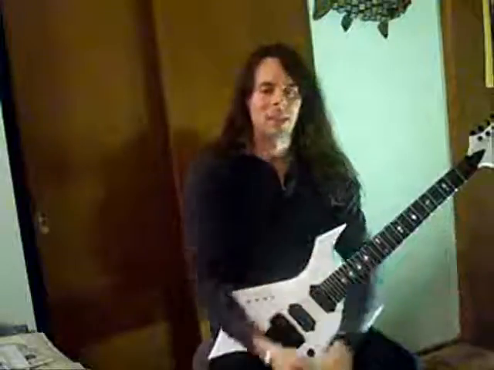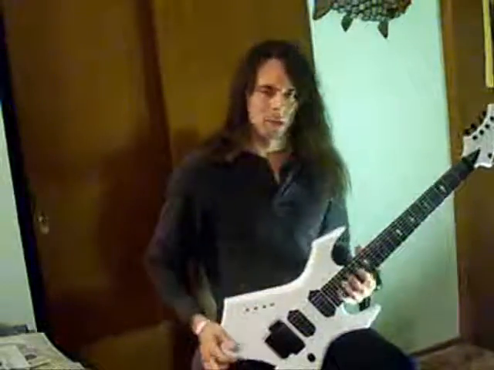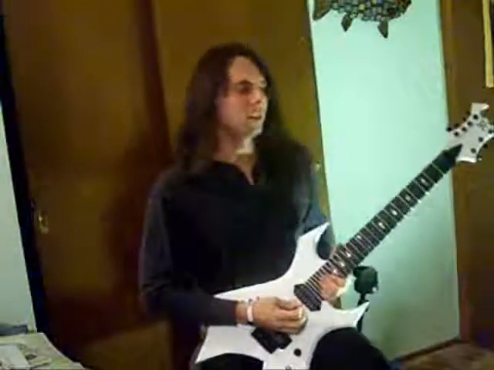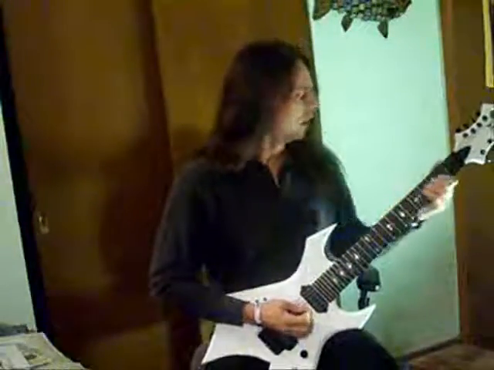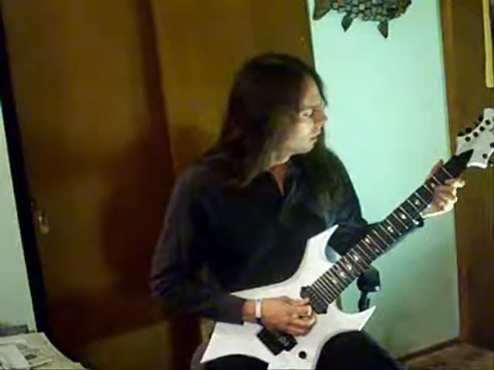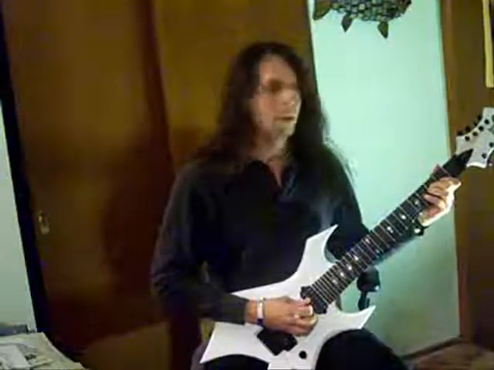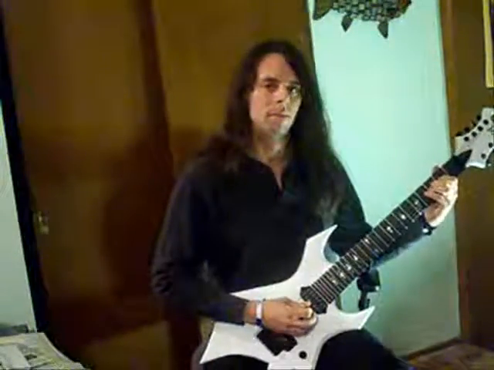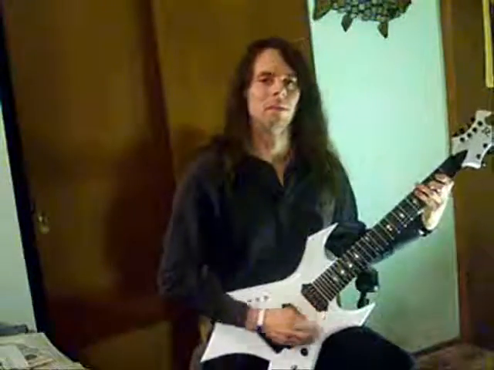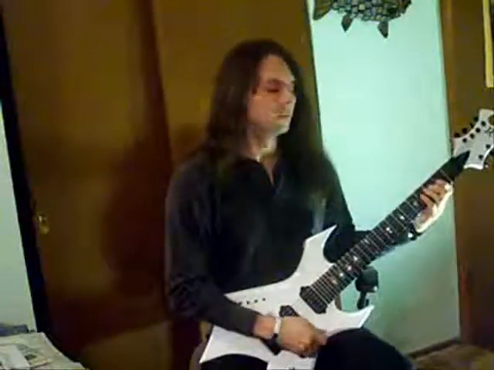Welcome to the lesson. Today I'm going to go over some applied theory for the guitar. Really cool stuff. We're going to do this in the key of C, and the first note is going to be the C note. Now I want you to take your middle finger and place it on the 5th string, 3rd fret, and just sound it with your middle finger. That's C. That's going to be our starting place.